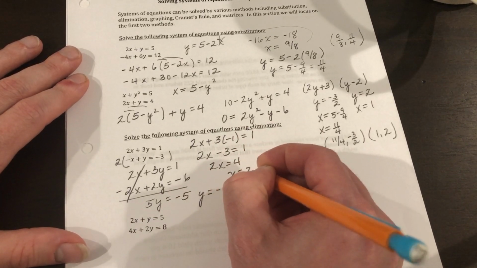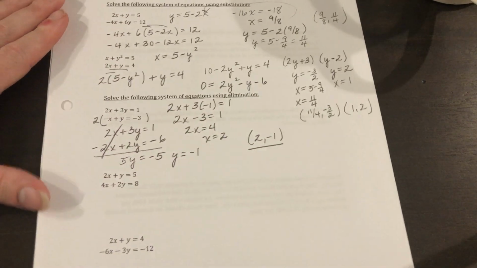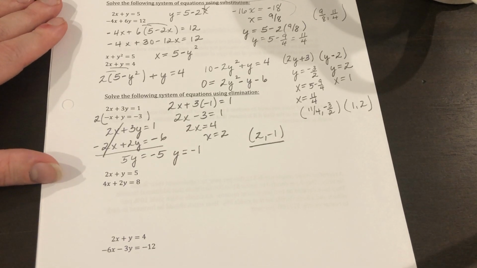So we get x is equal to 2. So it's going to intersect at the point (2, -1). Next question.